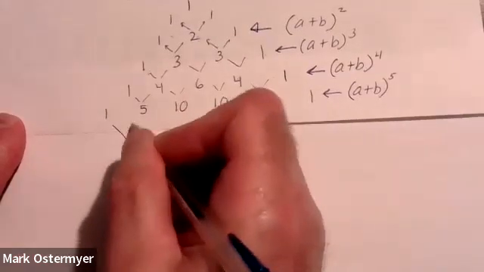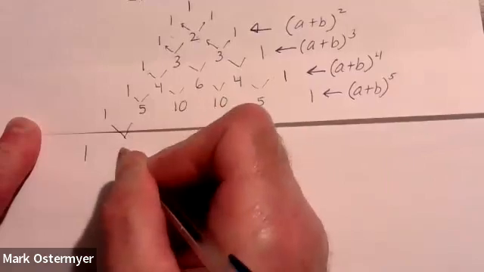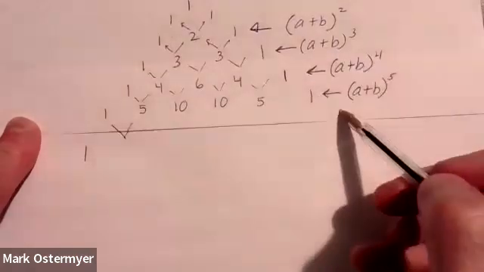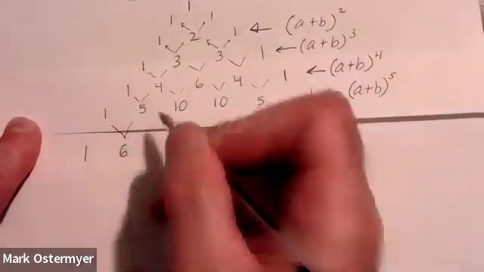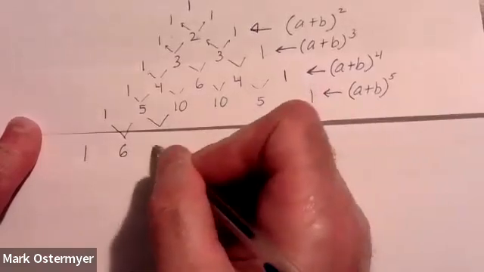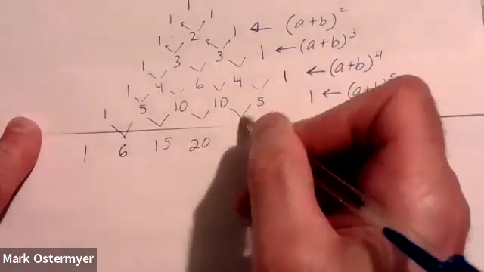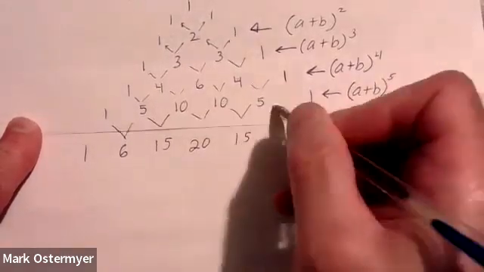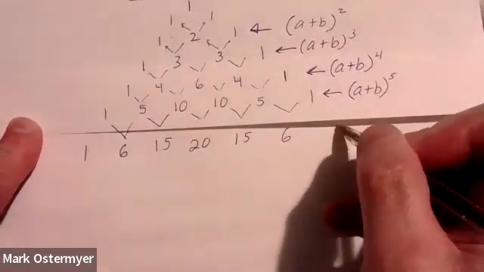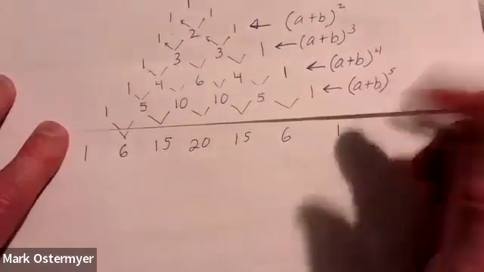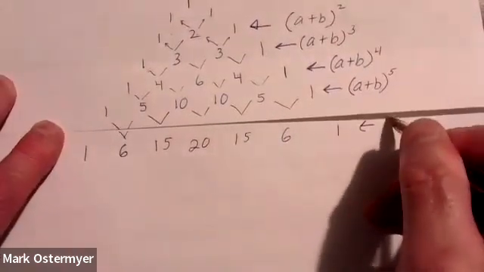Two more. I'm going to take it down one more row for you guys. 1 plus 5 gives you 6. Notice we always start with a 1. We always end with a 1. So 1, 6. 5 plus 10 is 15. 10 plus 10 is 20. 10 plus 5 is 15. 5 plus 1 is 6. And then we have a 1. These would be the coefficients of raising a binomial to the sixth power.